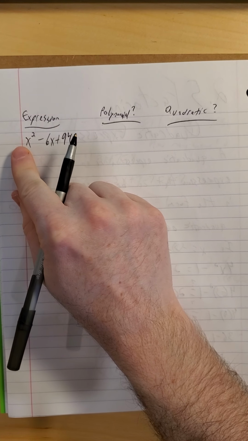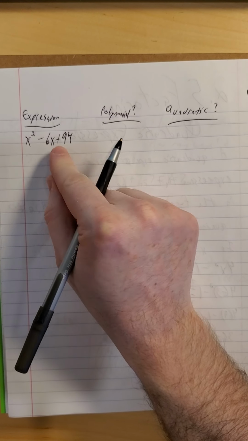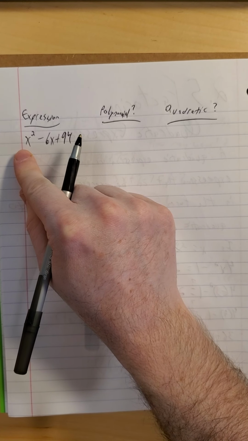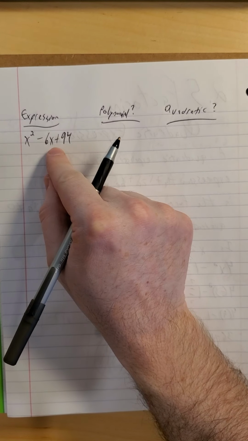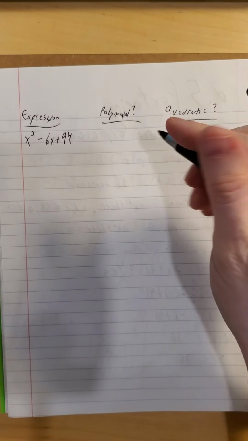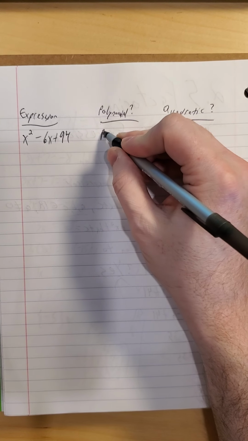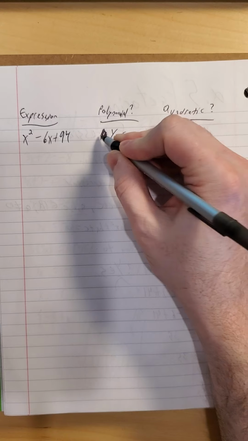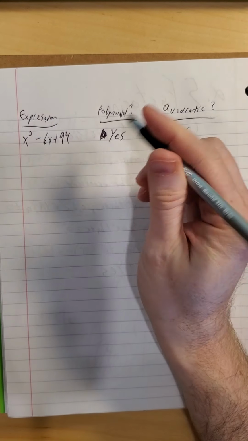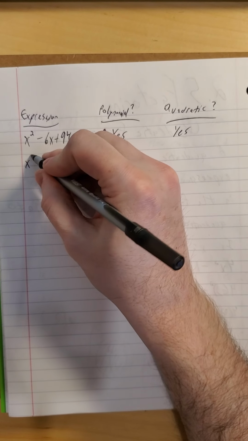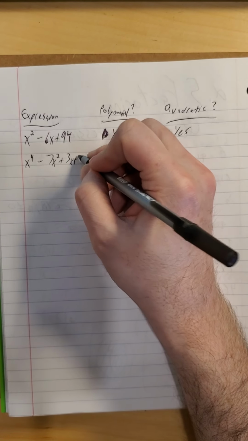So here a is worth 1, b happens to be negative 6, c happens to be 94. A is non-zero. Our variable is raised to at most the second power. So this is a polynomial. We'll just say yes. And this also is quadratic because the leading degree is 2, as opposed to x to the fourth minus 7x squared plus 3x plus 2.